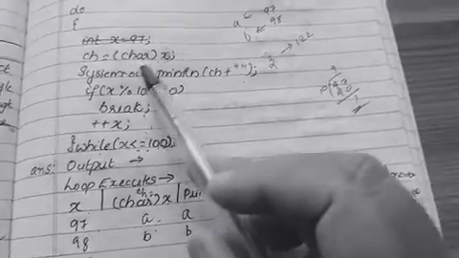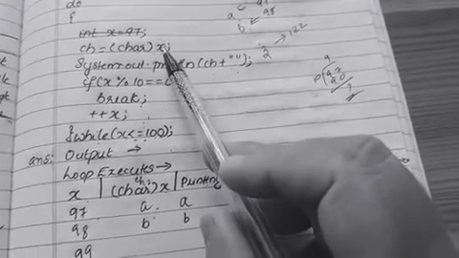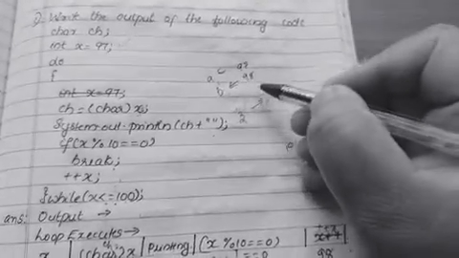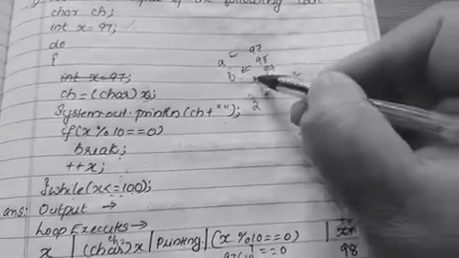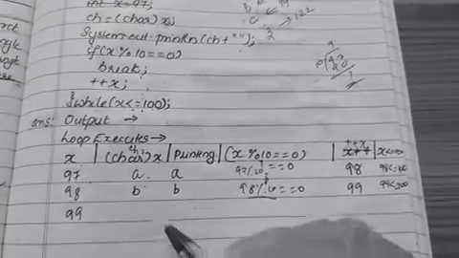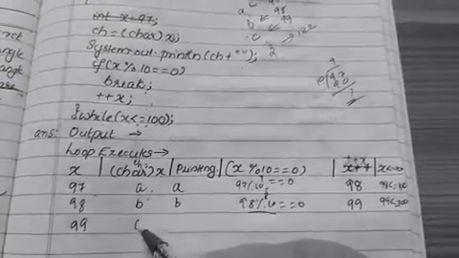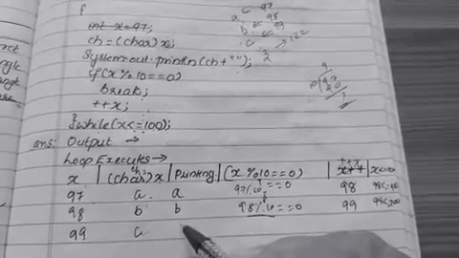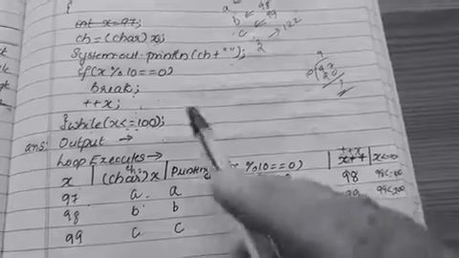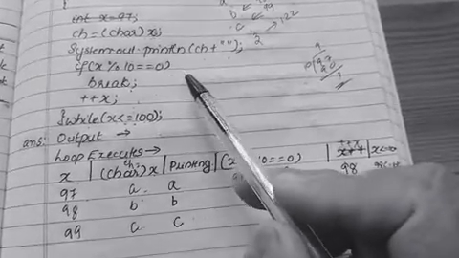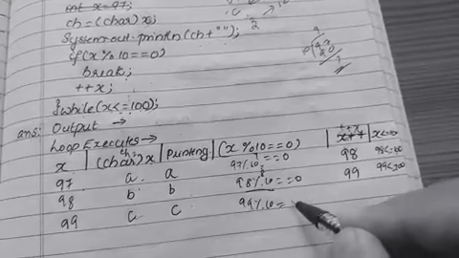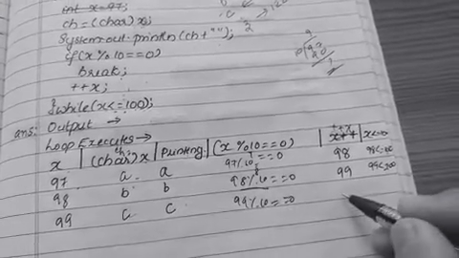Okay. So what happens? We will convert the value in x to character. The ASCII value 99 is the character C. Clear? So C is stored in the variable ch. So we will print the value with System.out.println. C will be printed. Then we will check the condition: if x mod 10 equal to 0, that is 99 mod 10 equal to 0. Is it true? No. Clear?